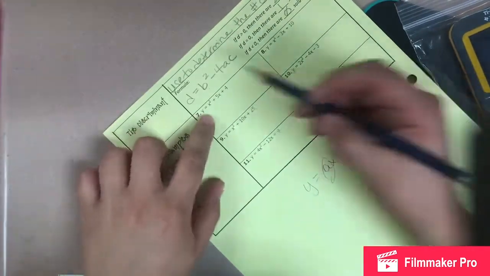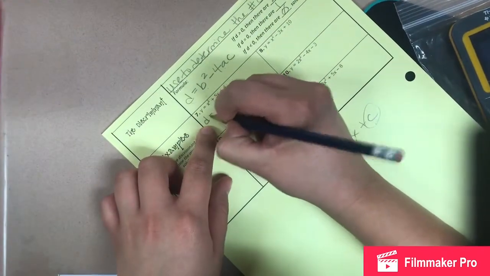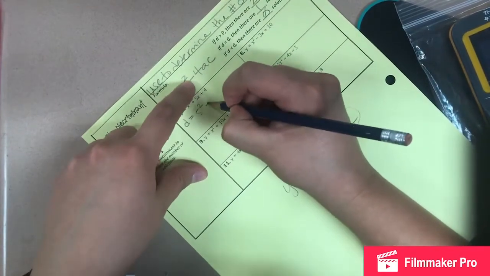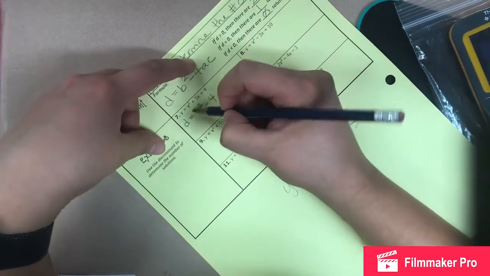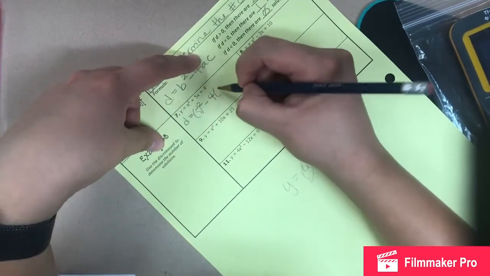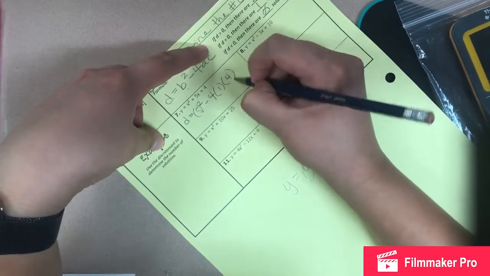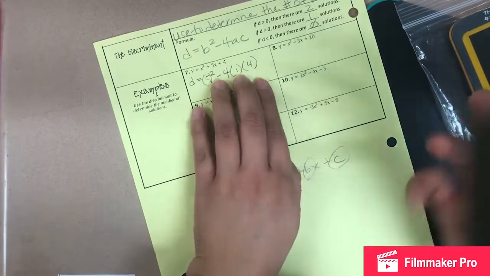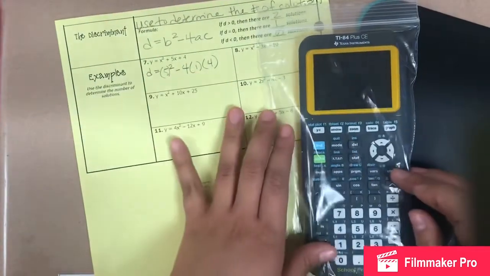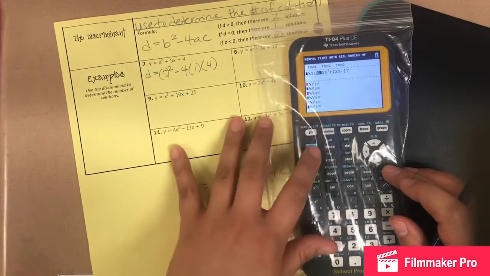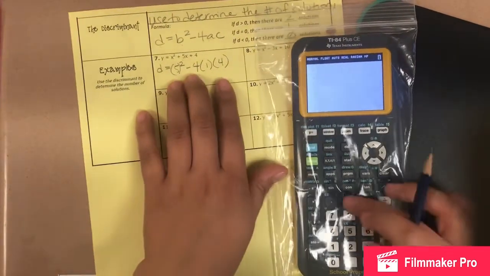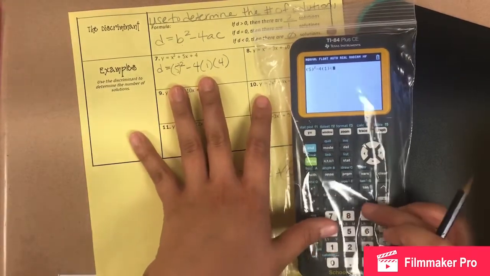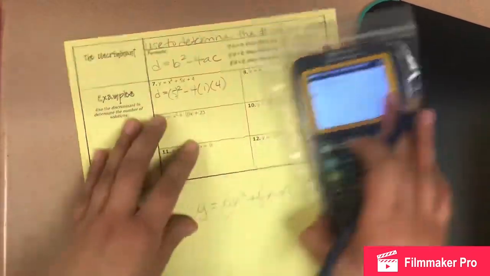Number 7, okay? D equals my B value, which would be 5 squared, minus 4, A, which is 1, and C, which is positive 4. Okay, so you have to know how to set up the equation for your assignment for today. So in my home screen, all you have to do is, oops, that's not my home screen, type this in. So 5 squared minus 4 times 1 times 4, okay, and I get a value of 9.